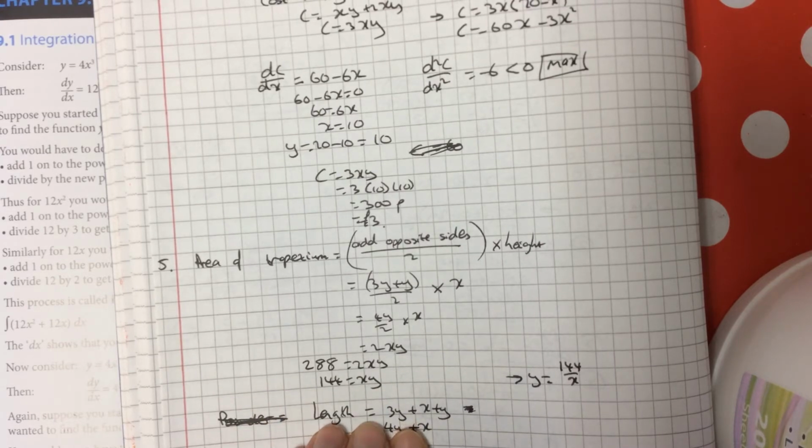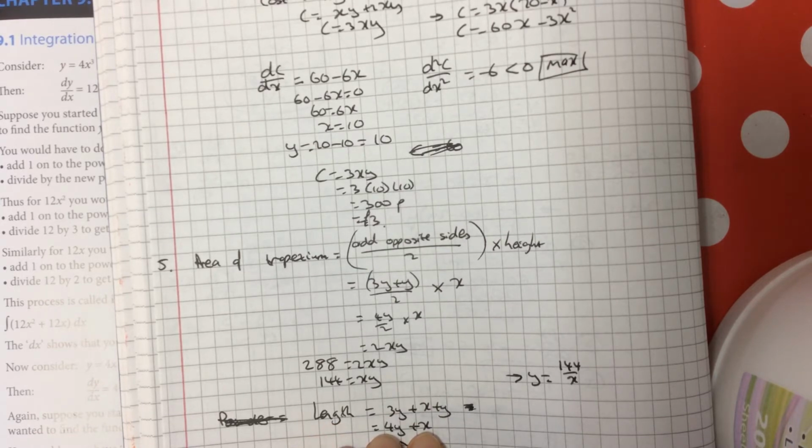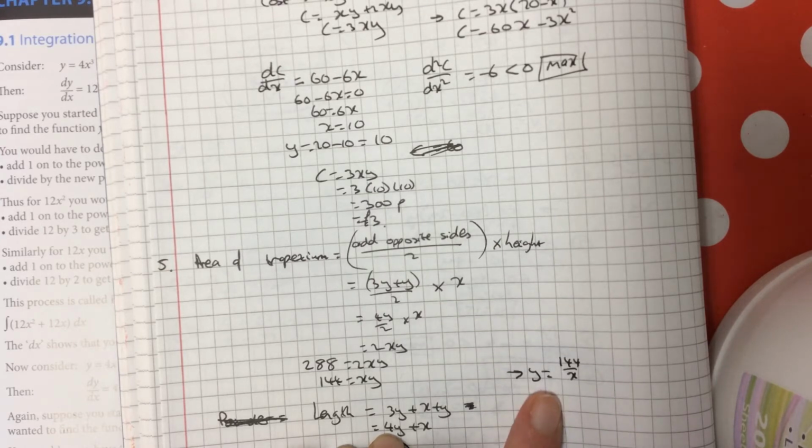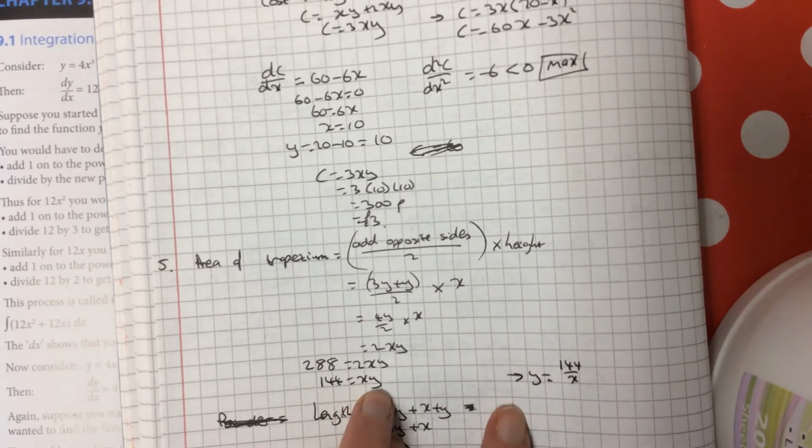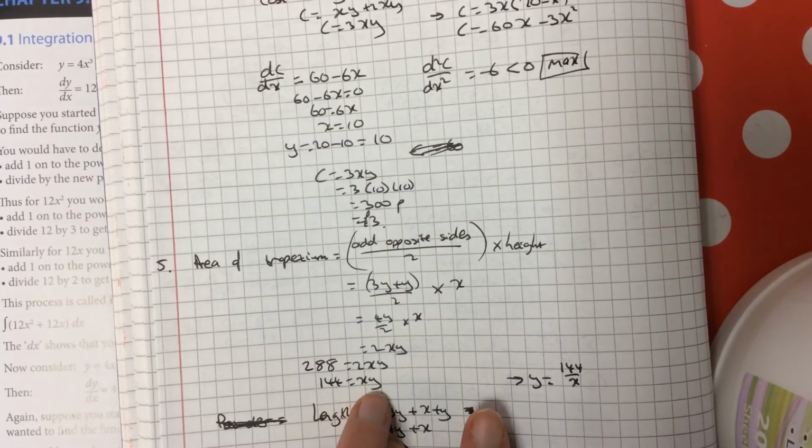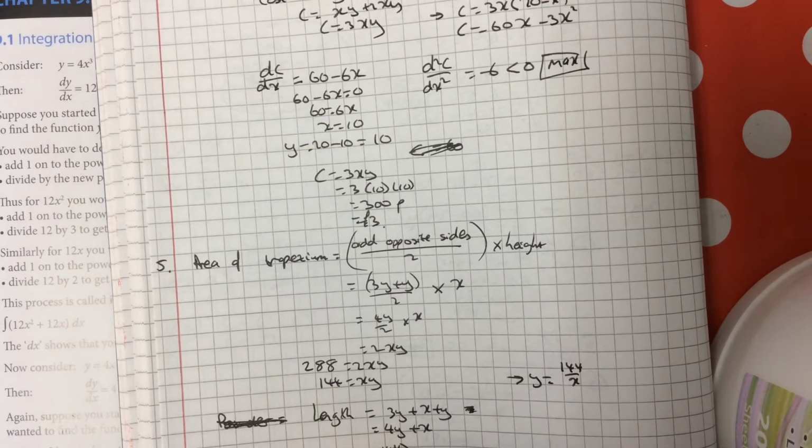The question wants the length. So you've got a 3y, add an x, add a y. So you've got 4y, add x. Now you have to get rid of either the x or the y. I chose to get rid of the y. I do tend to choose to get rid of the y, but I don't have to. Could be the x. So using this, bring the x over dividing. So y is 144 over x.